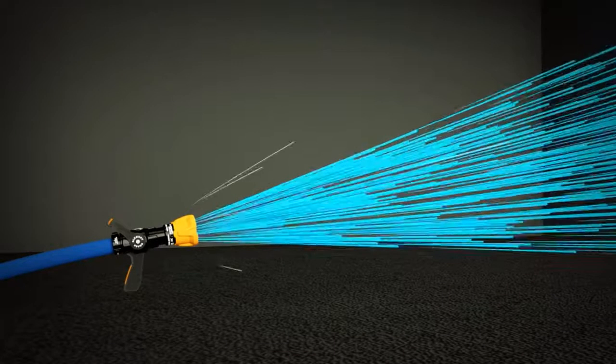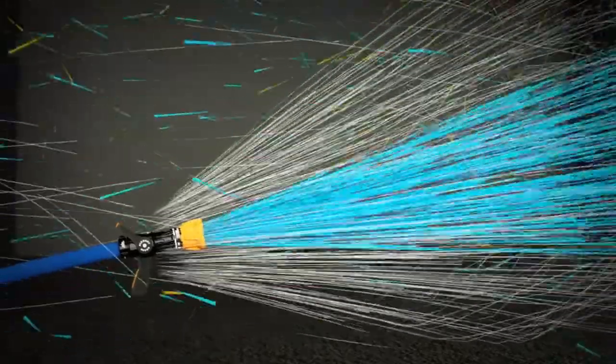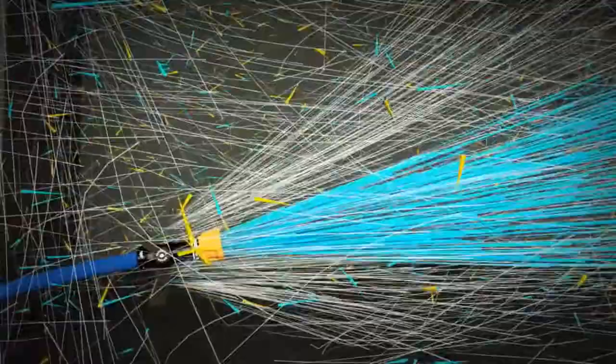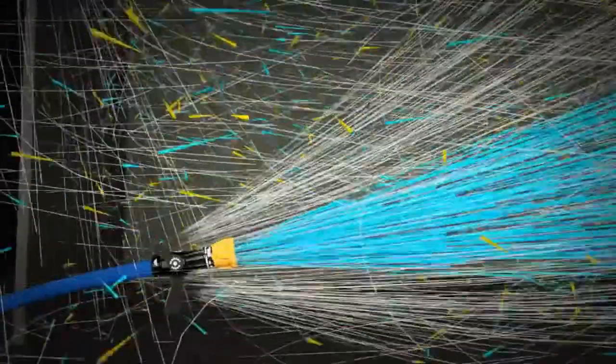In contrast, a fog stream entrains massive amounts of air. Some of this air comes in openings behind the nozzle, but most comes from directly behind the nozzle where the water flowing out creates a negative pressure. Both these create chaotic air movements in a room.